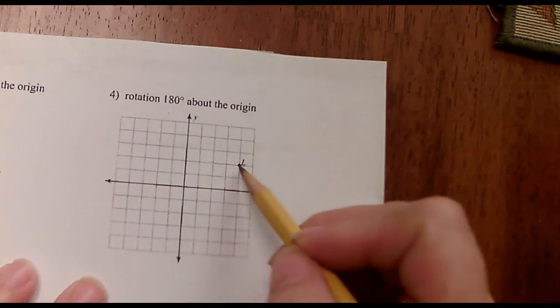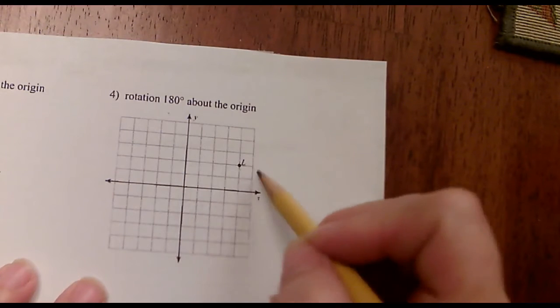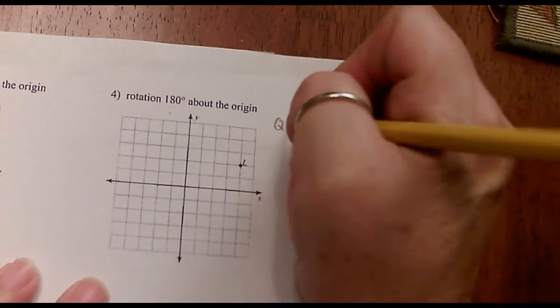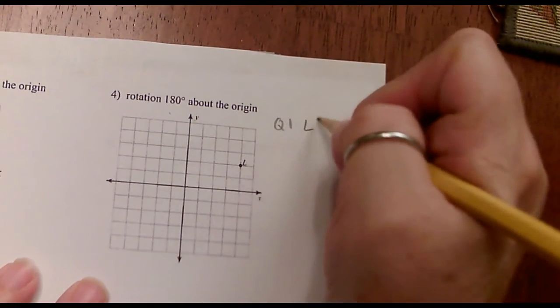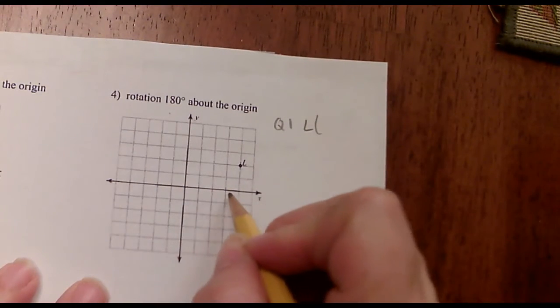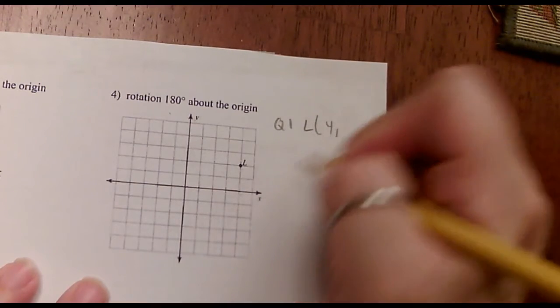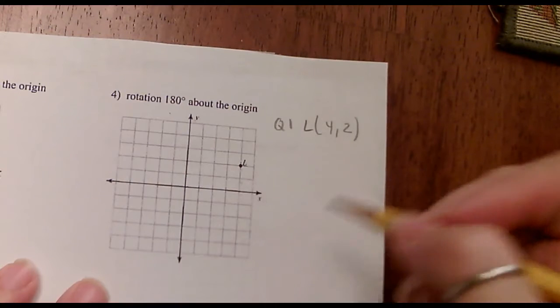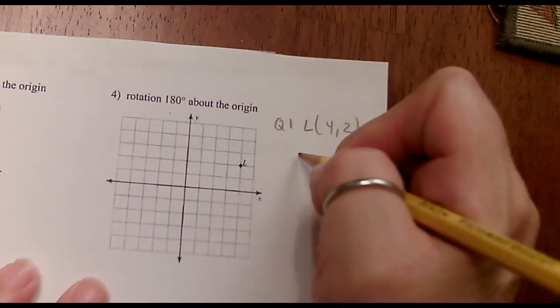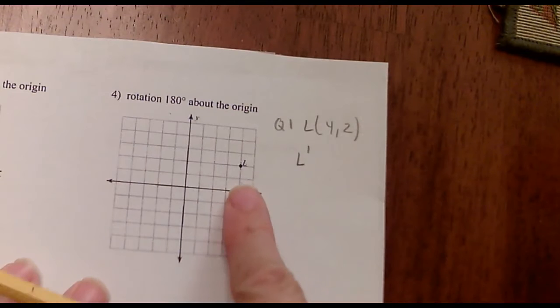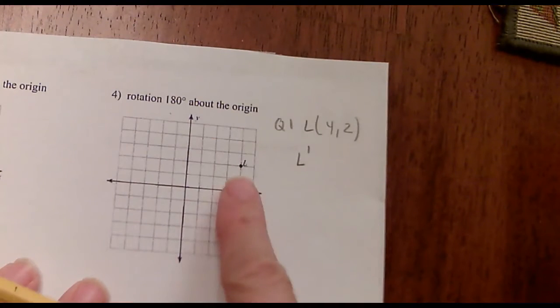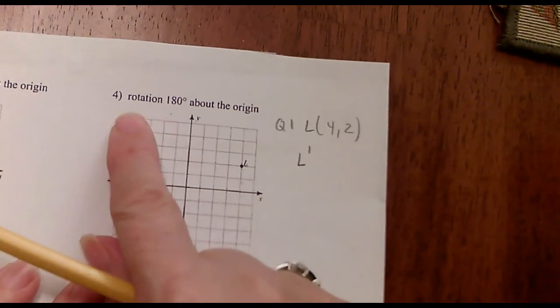So I'm looking at my ordered pair right now, and I see it's in quadrant 1, right? So Al is in quadrant 1, and its ordered pair is 1, 2, 3, 4, and up 2, 4, 2. So my prime, Al prime, is not going to be there. It's going to be somewhere else. If it does end up there, you did something wrong. So let's go ahead and do that rotation.